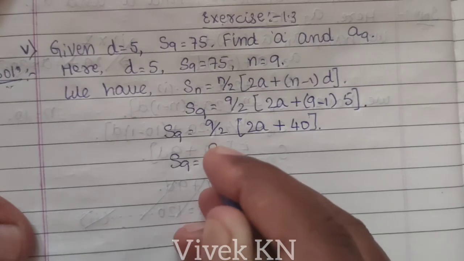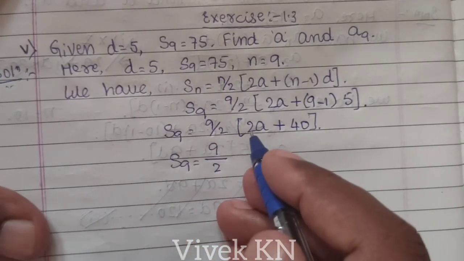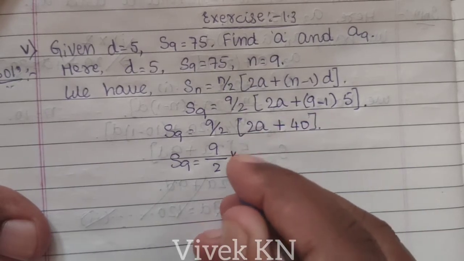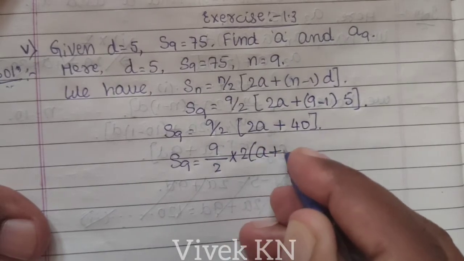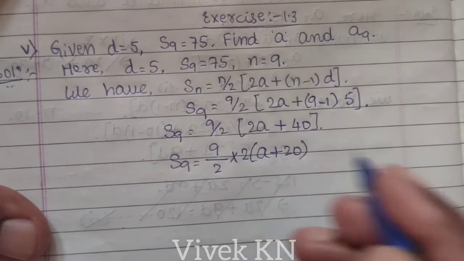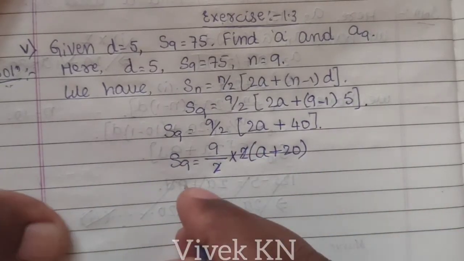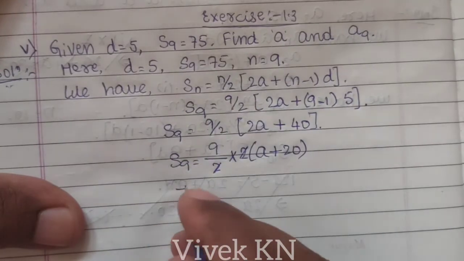S9 is equal to 9 by 2 into, now let us take 2 as a common factor, 2 into the remaining term a plus 20. This 2 gets cancelled and the value of S9 is 75.